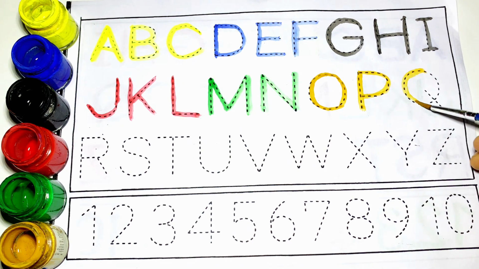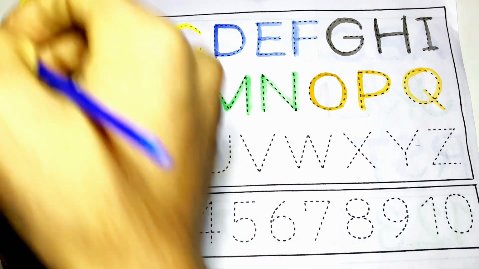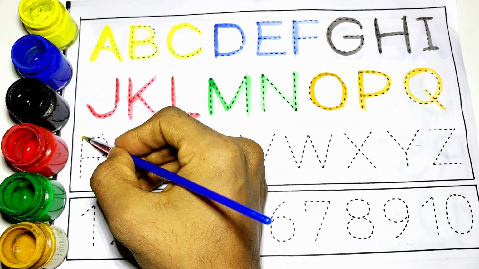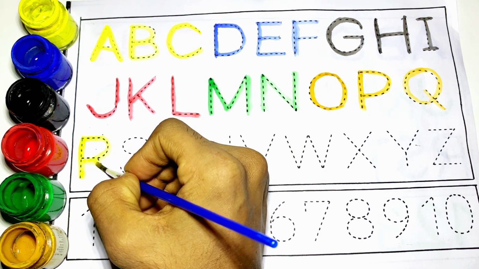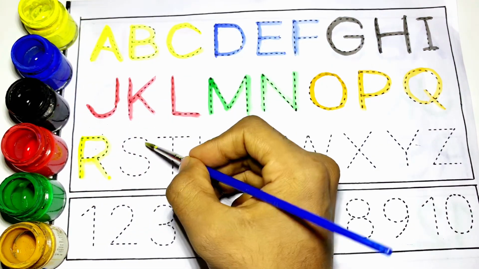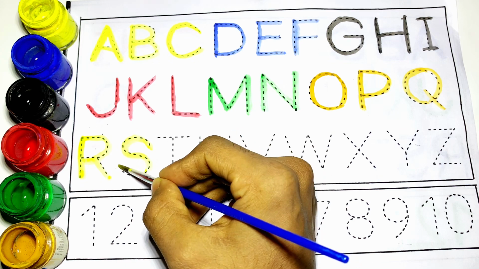Q. Q for queen. Kids, now draw R. R for rose, R for rat, and use yellow color. Kids, again use yellow color and draw S. S for sun, S for sheep.